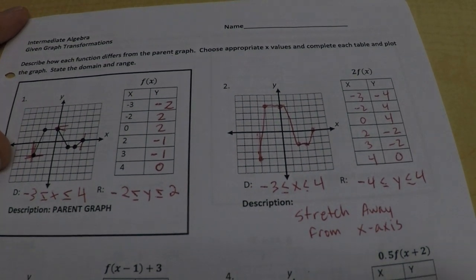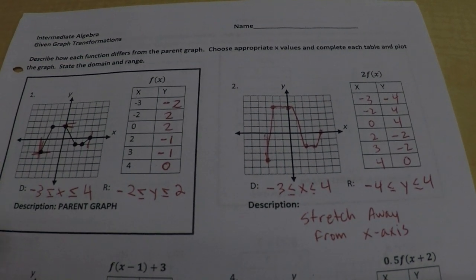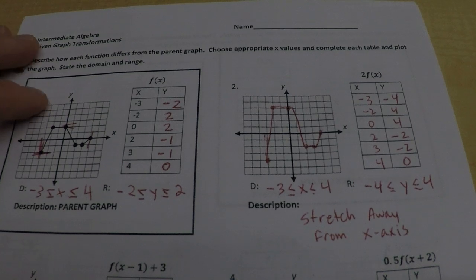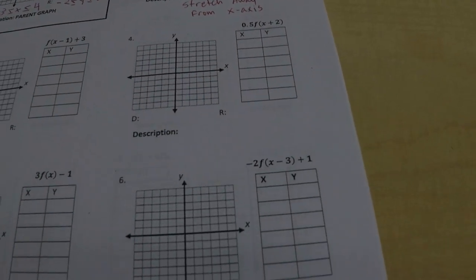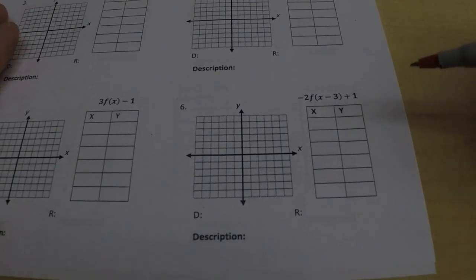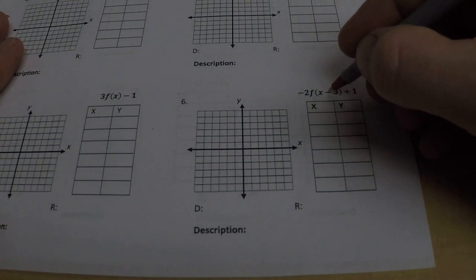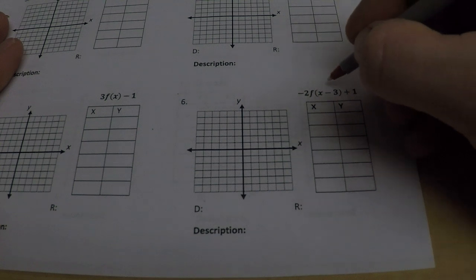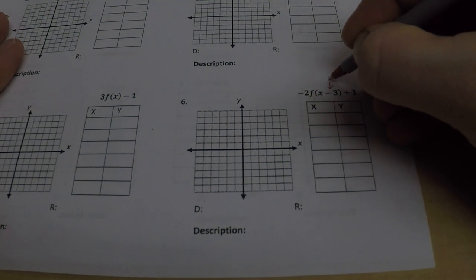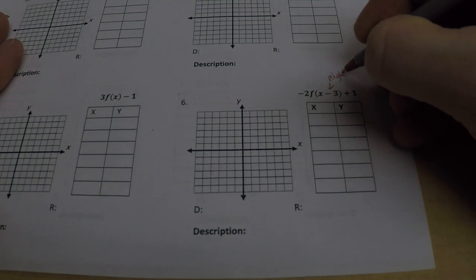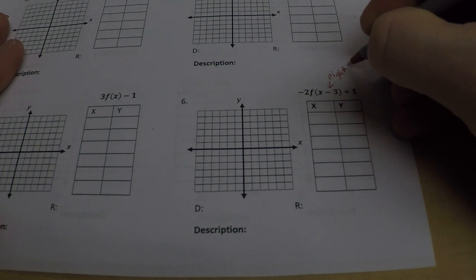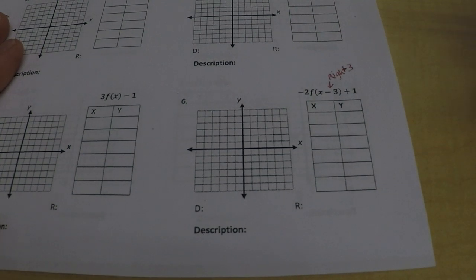I'll do one more example, and then I'll expect that you can do the rest of this paper. I'll do one of the hard ones here on the bottom. So let's look at this one. So on this one, I'm going to have a couple changes. I'm going to have an inside change. So this is going to take us right 3. Okay, and let's do that one first.